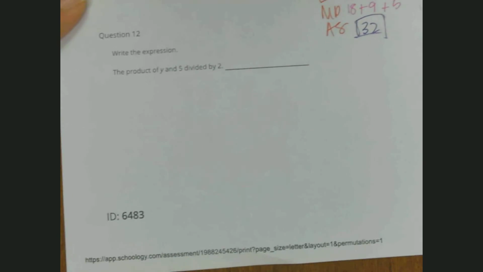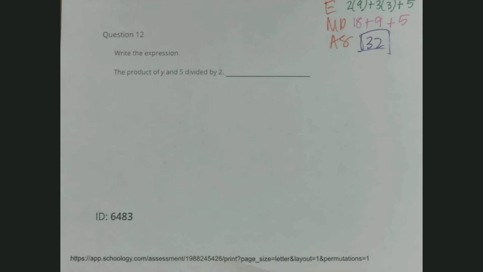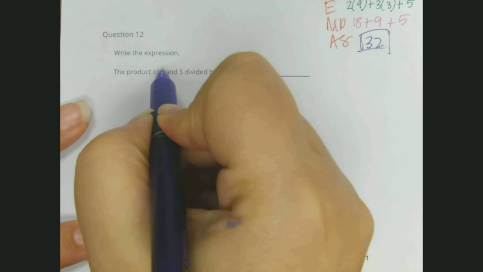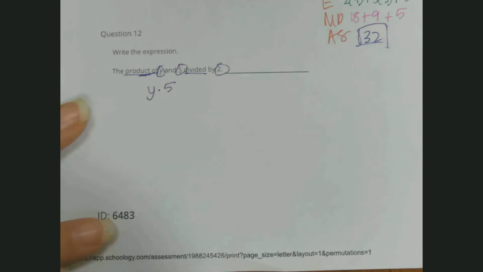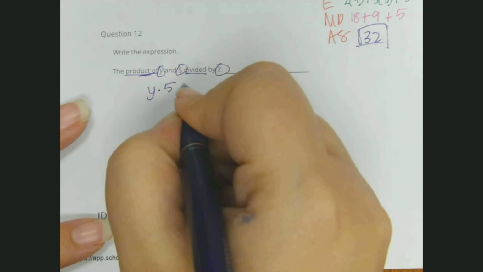Okay, number 12 says, write the expression, the product of y and 5 divided by 2. Circle the numbers, y, 5, and 2. Underline the operation words. Product and of are both multiply and divided by. So product of y and 5, that means we are multiplying y and 5. And then dividing by 2.